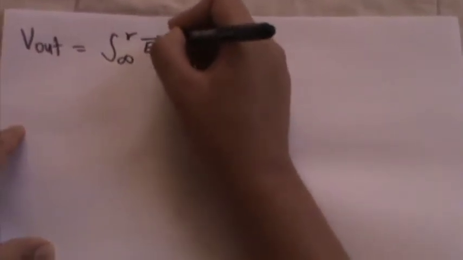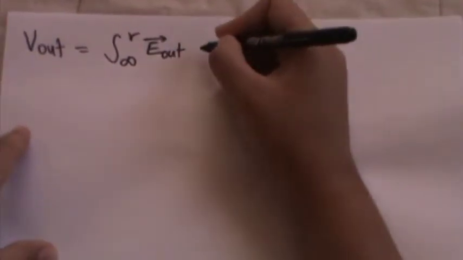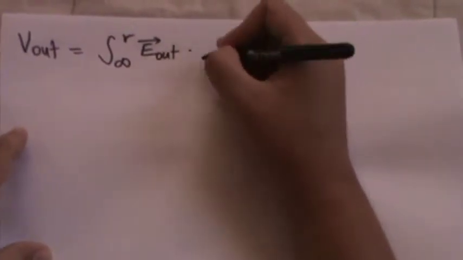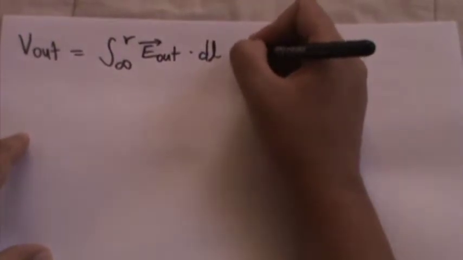Okay, now let us solve for the potential outside. The potential outside is equal to the integral from infinity to R of the electric field outside times dl. Why don't we need the subtraction?